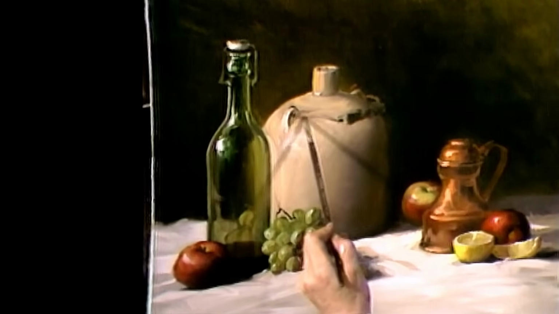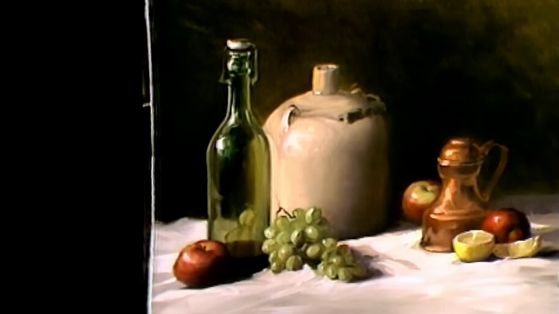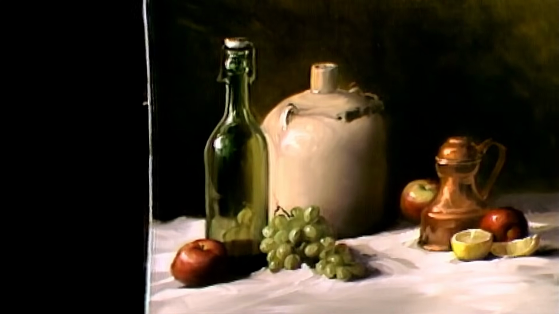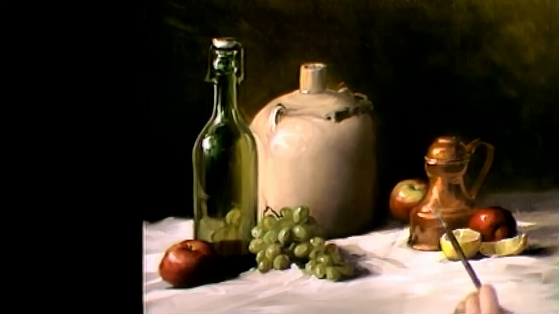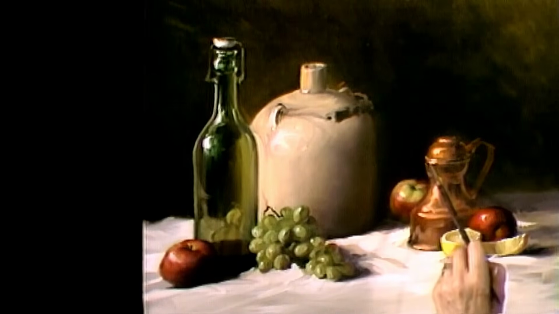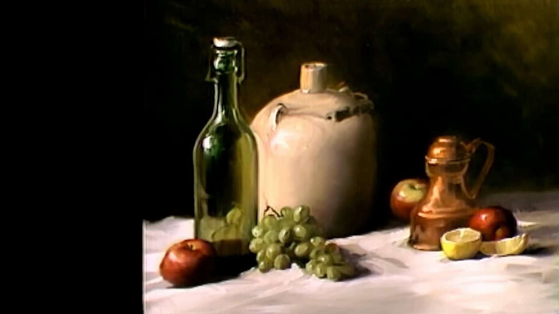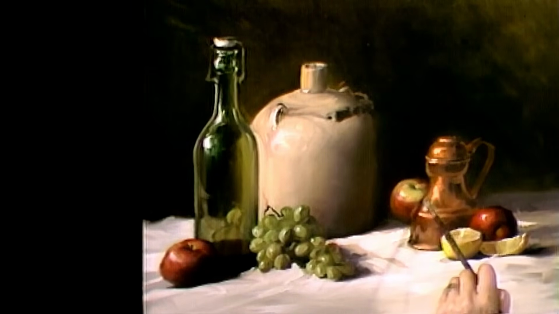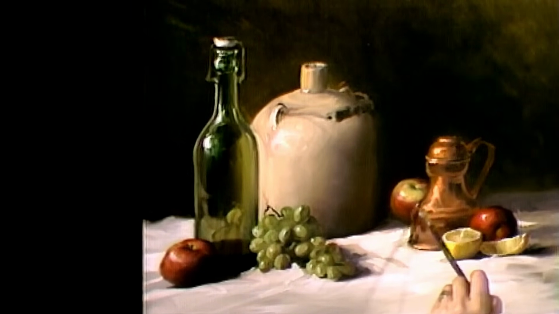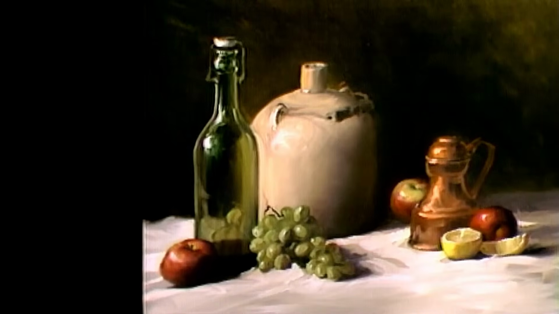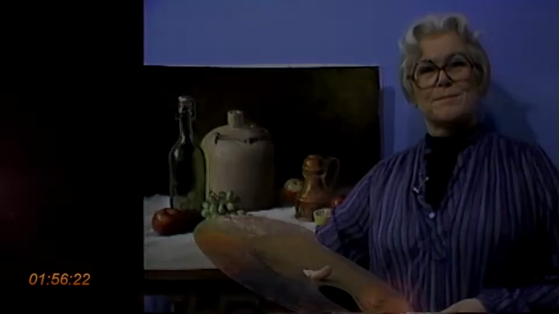Accentuate its cast shadow from that. I don't like the way this little pot is encountering the apple. But you could, at this point, tickle it to death.